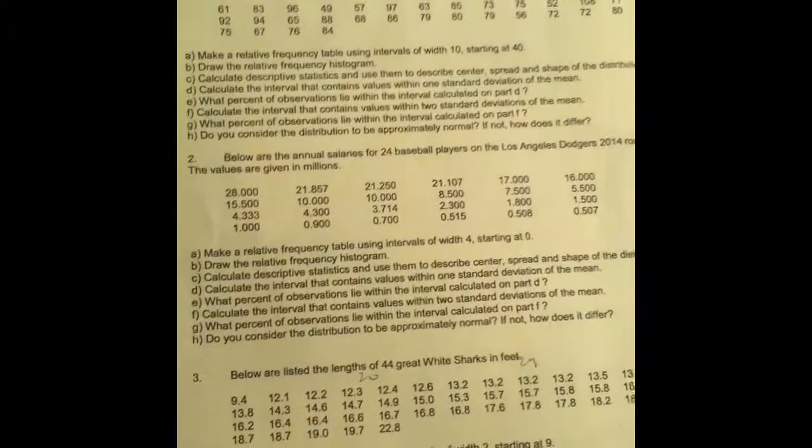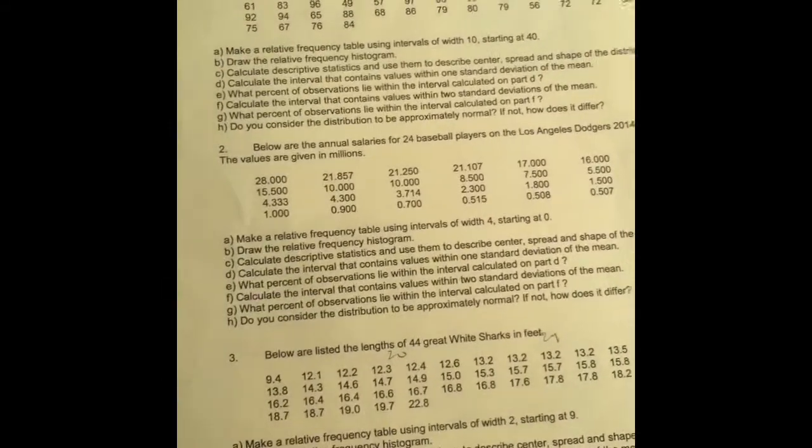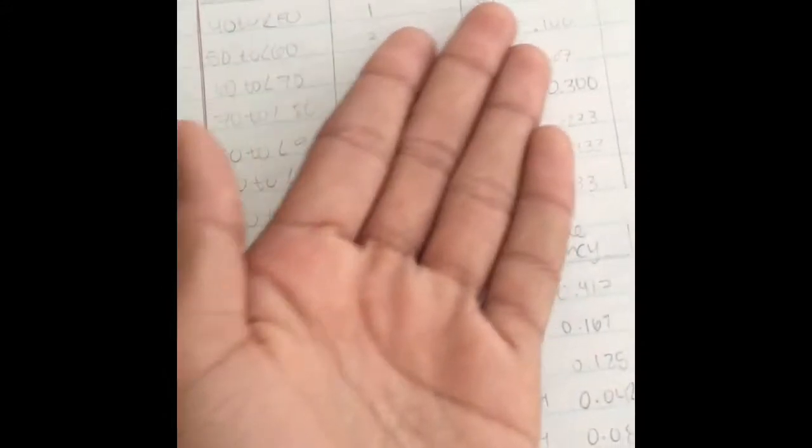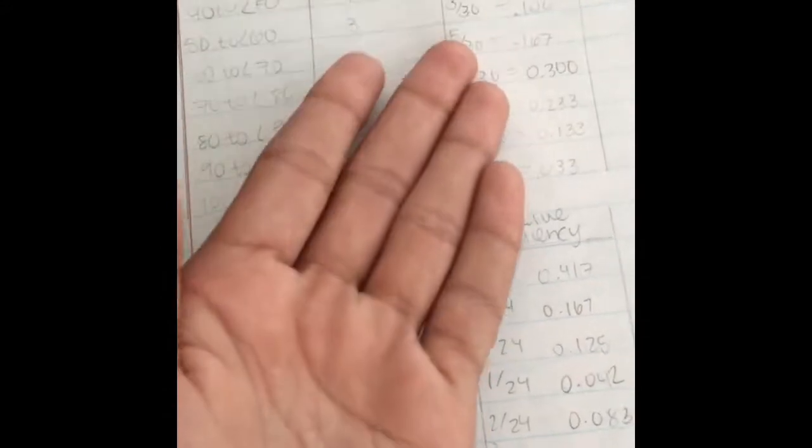Anyway, the first question asked me to make a relative frequency table using intervals of width 10 starting at 40. So in my table right here, I started at 40 and used intervals of 10. So I made a frequency table. How frequent did a student run from 40 to less than 50 seconds? I only got 1. And how frequent did a student run from 50 to less than 60 seconds? I only got 3. And so on. Then I took the number out of 30, so only one student ran 40 to 50, so I put 1 out of 30. And then I divided it and made decimals. That's what I did for each one. So that was the frequency table.